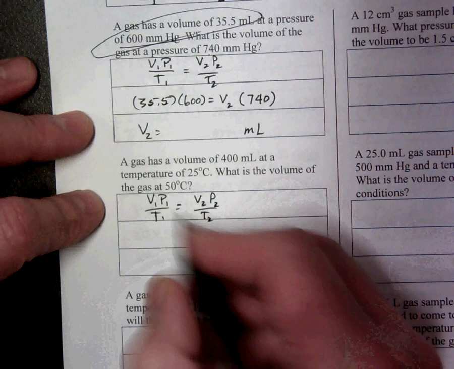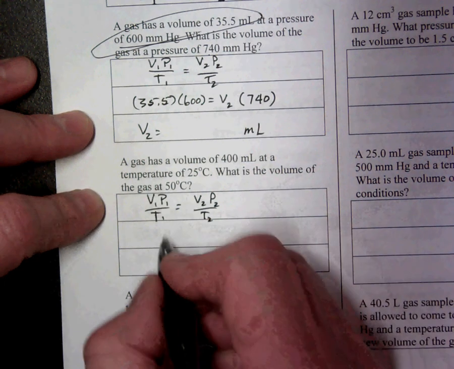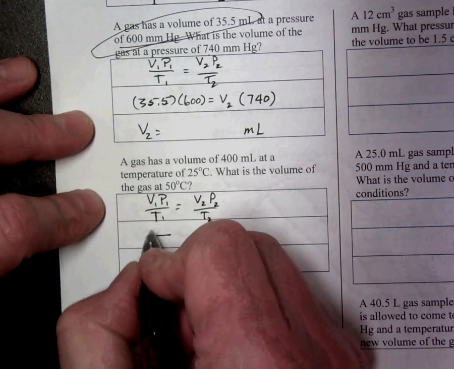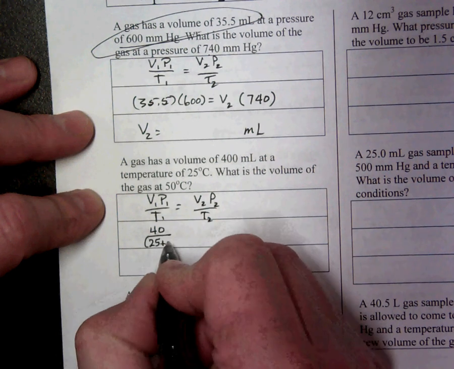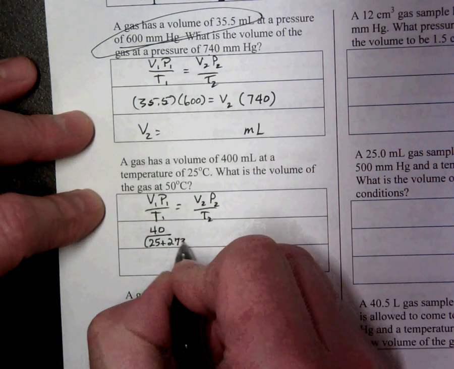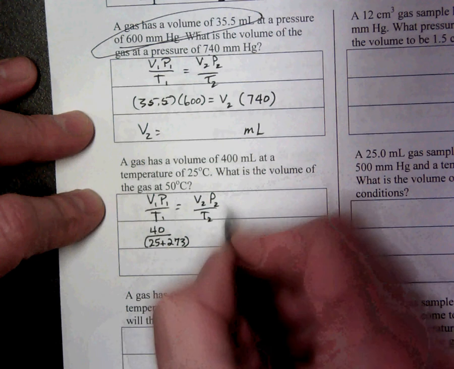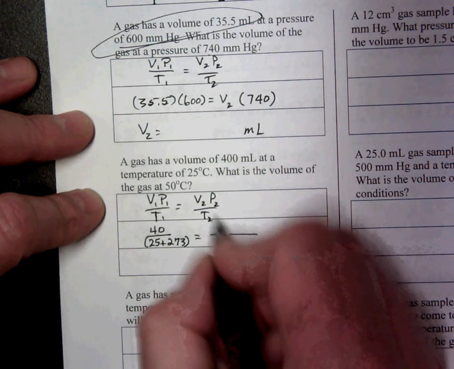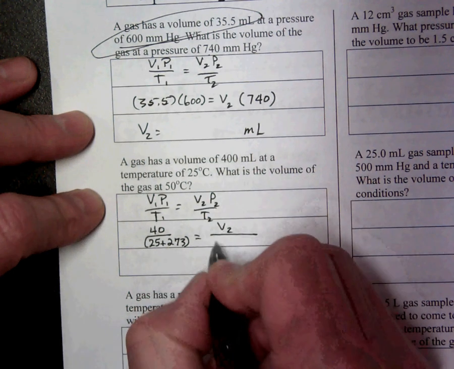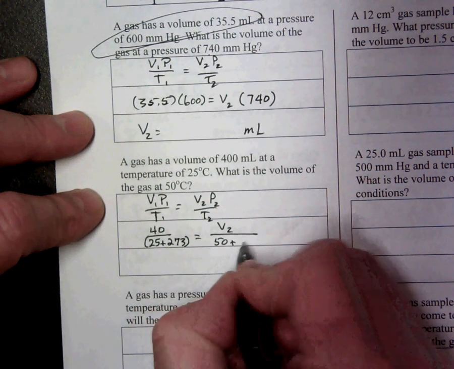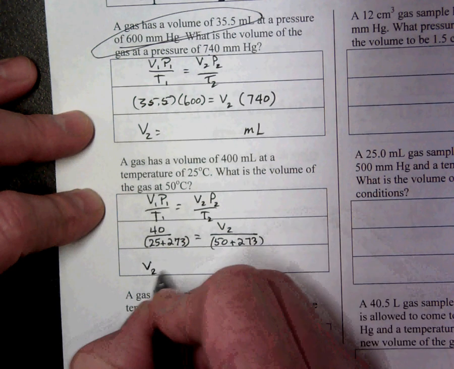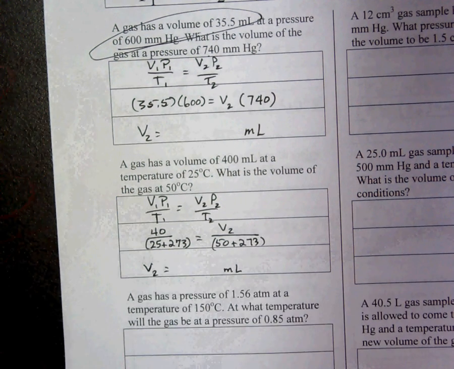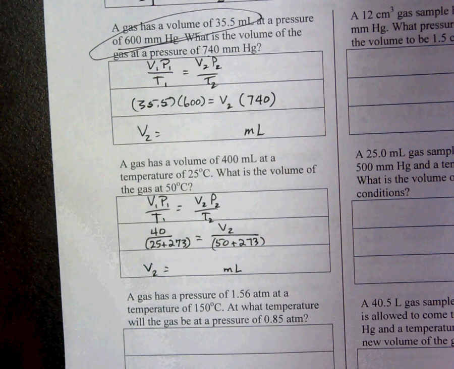So no pressure, so the pressure is held constant. The volume, I got 400. Now remember, temperature in gas laws must always be in Kelvin, so add 273. I want V2, and at 50, there it is, and V2 is in milliliters. And then you can just work your way through these.